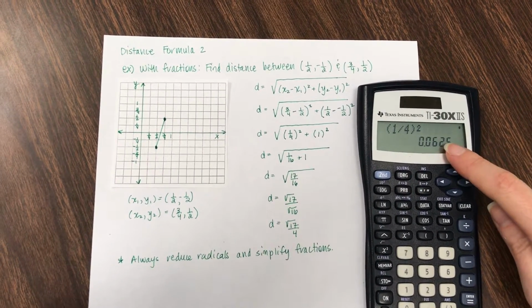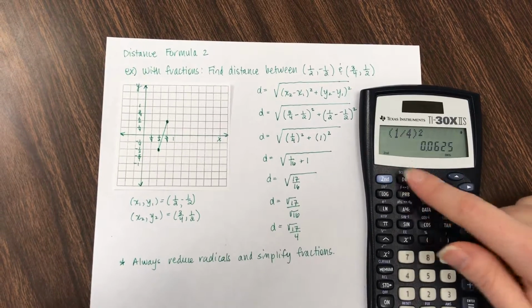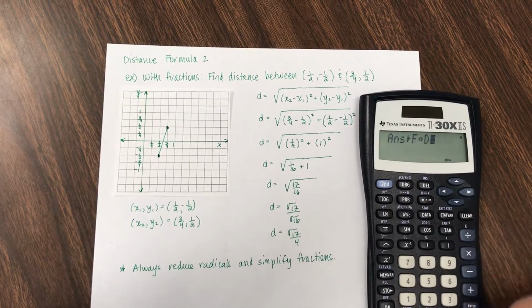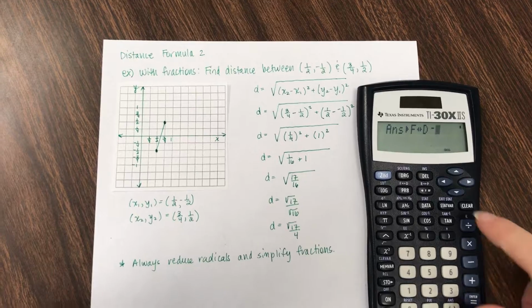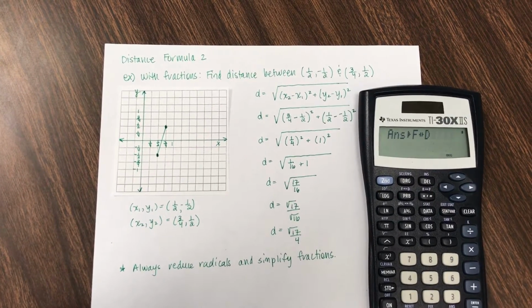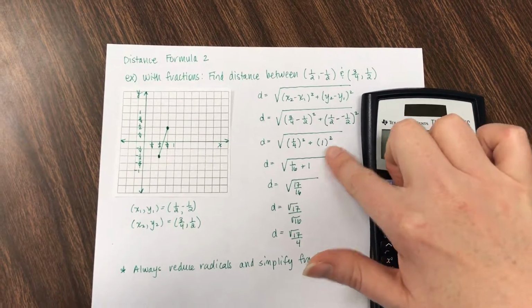But it does give me a decimal, which I don't want. I want a fraction. So I'm going to hit that second fraction decimal again. Oops, wait, hold on. That was an extra button there. There's the 1/16. And then the 1 squared is 1.